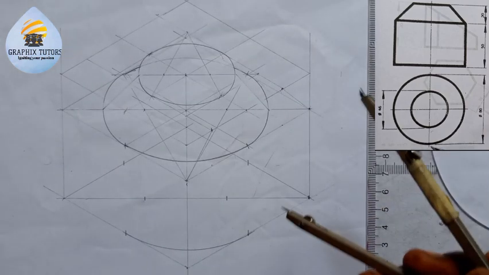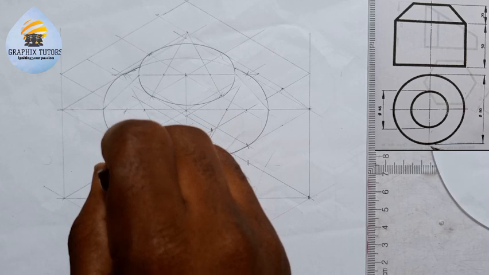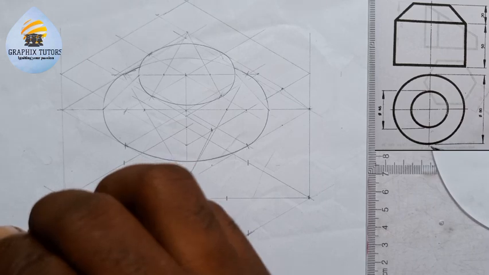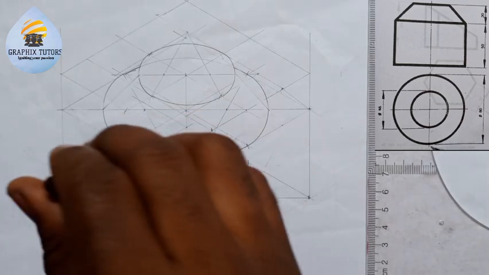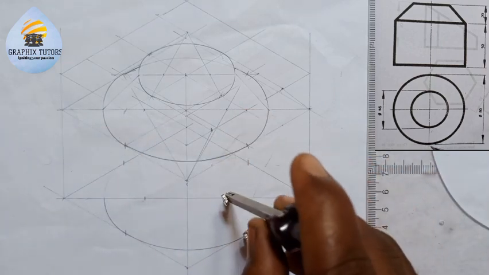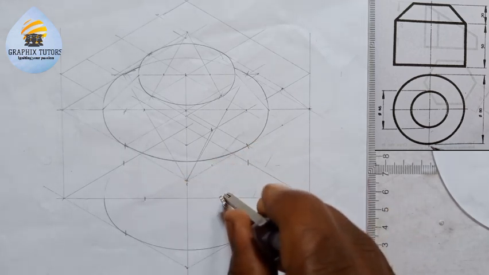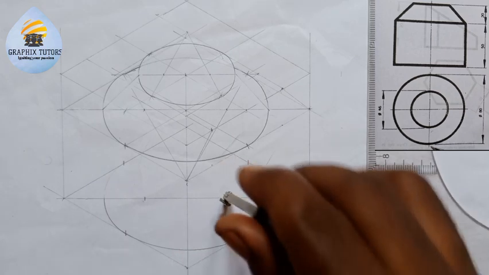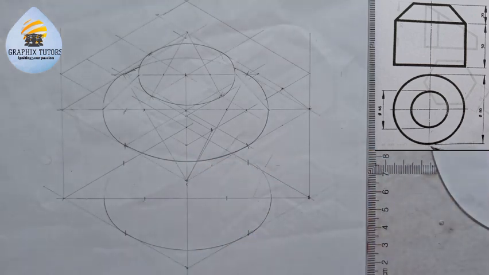Then I'll come here also. I'll connect this to this. I'll stop here. Just to my faint line here. Here too, I'll place it here. I'll connect this to this. I'll stop here. This will just be a faint line. The other one will not come up.